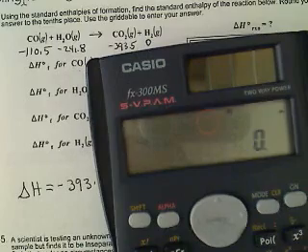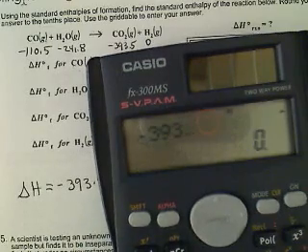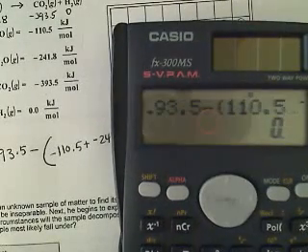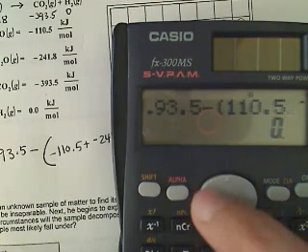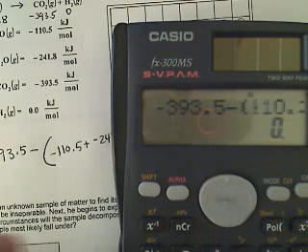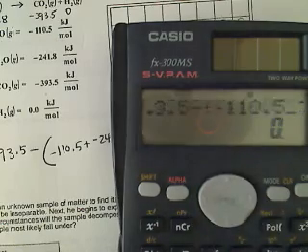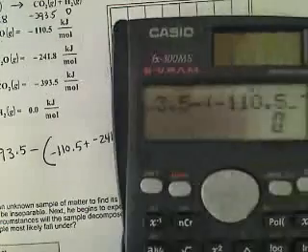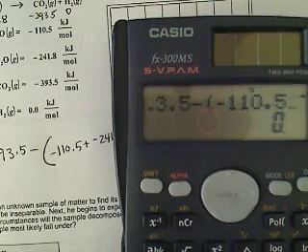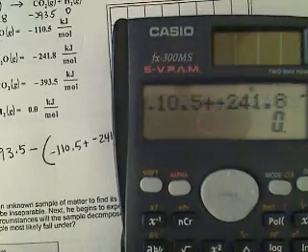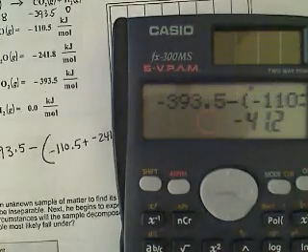So I get negative 393.5 minus parentheses 110.5. Oh, that's negative, sorry. Negative 110.5 plus my negative 241.8, and you get negative 41.2.